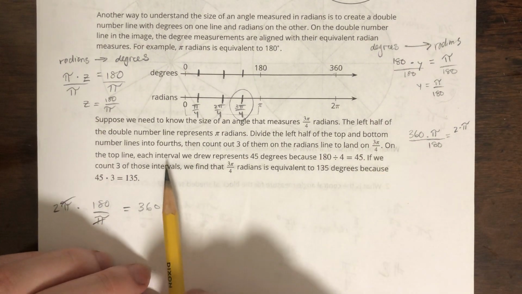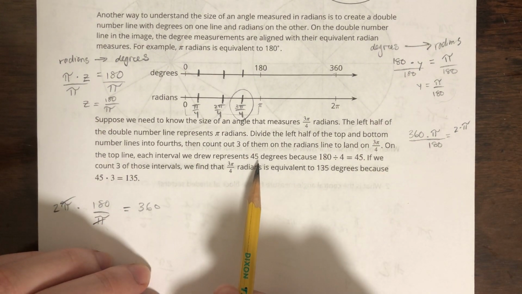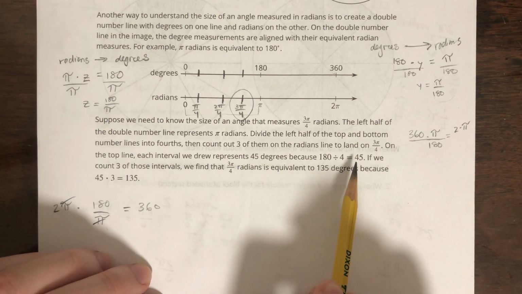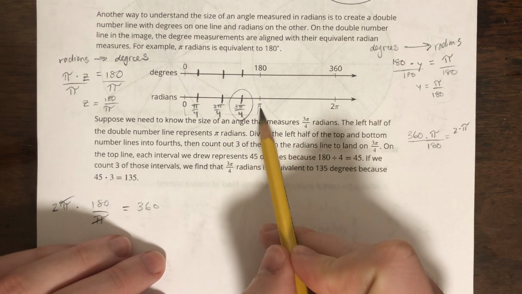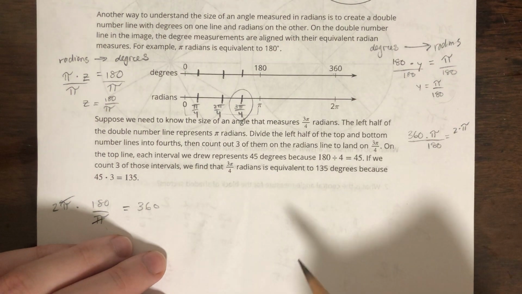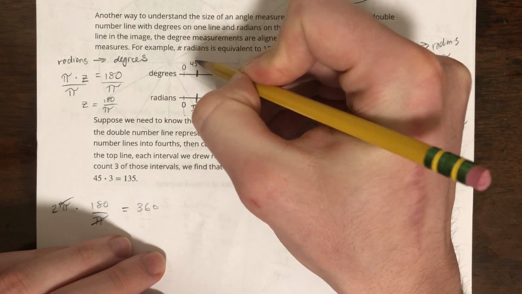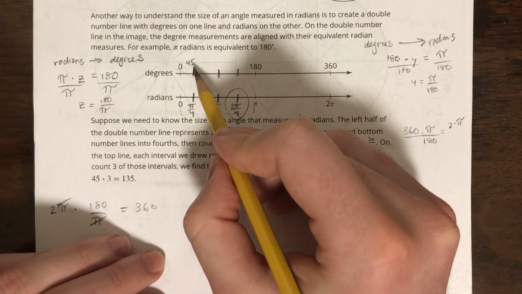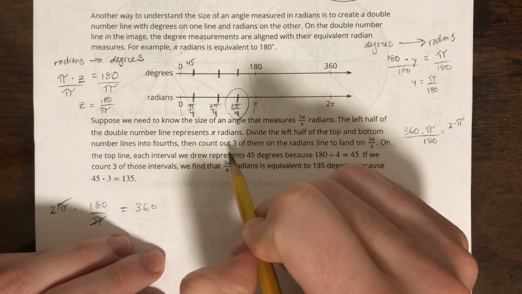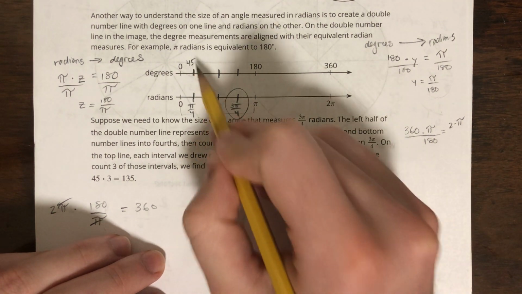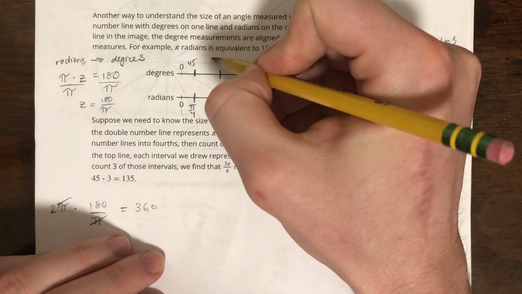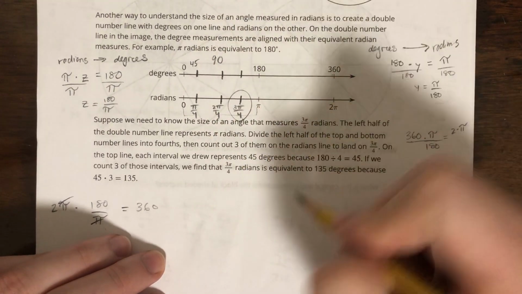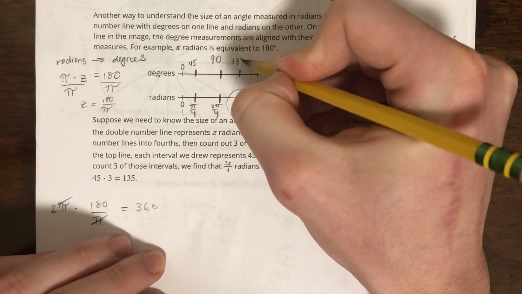On the top line, each interval we drew represents 45 degrees because 180 divided by 4 equals 45. Just like we divided pi by 4, we can also divide 180 by 4 to find the total. So this is really pi over 4 is 45. And then if I double that, that's another 45, equal to 90. Another 45, 135.